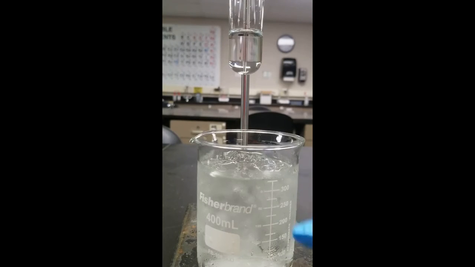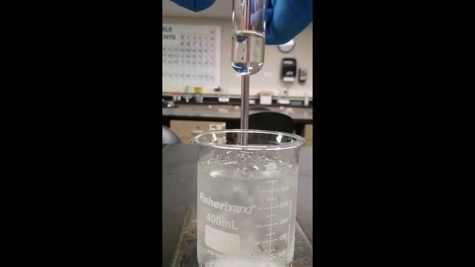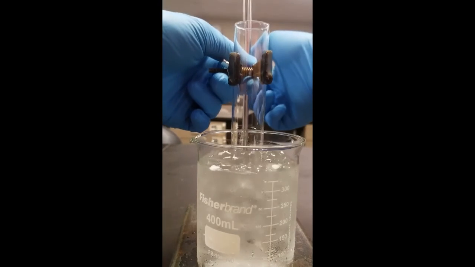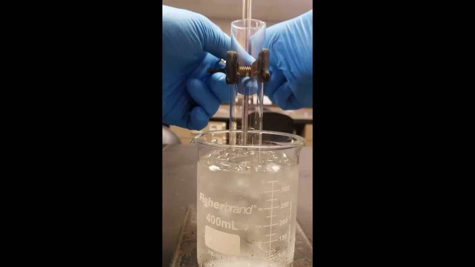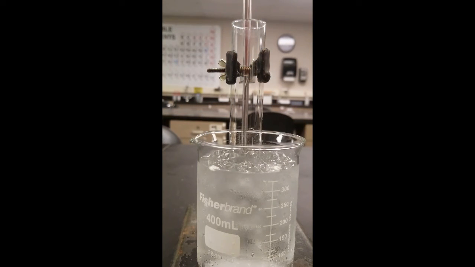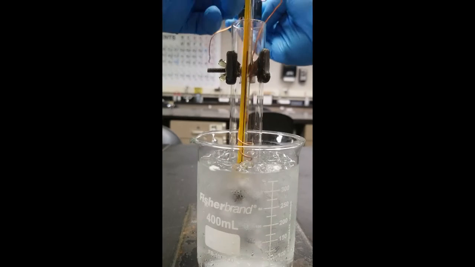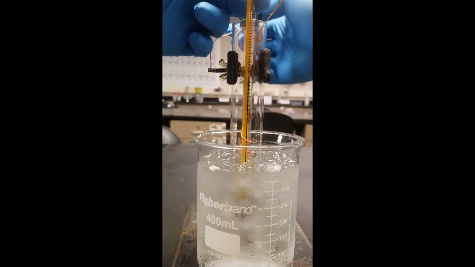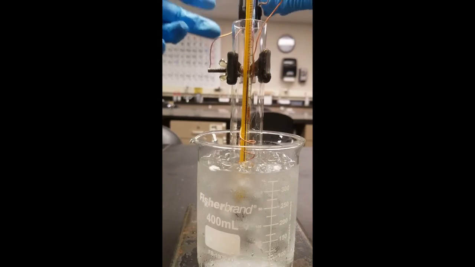All right, it's trial 3. Here we go. There's our ice bath. Here comes our cyclohexane solution. Straight into that ice bath. Then here comes our thermometer with the stir. Go down until you reach the bottom and then just lift up a bit. That way it's not touching the bottom, but it's close.